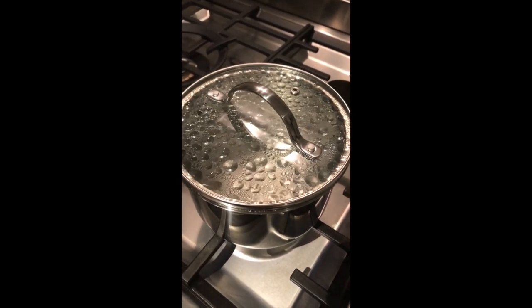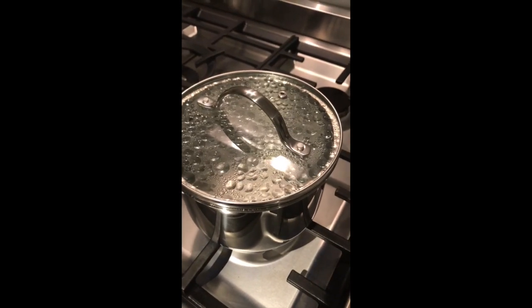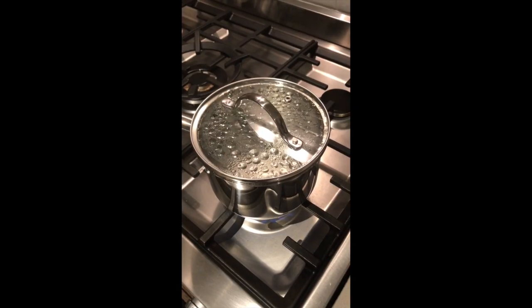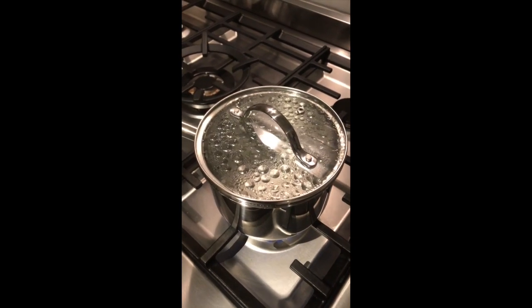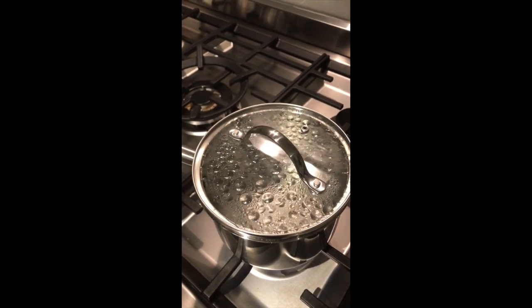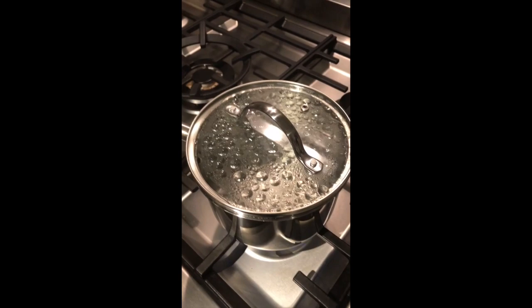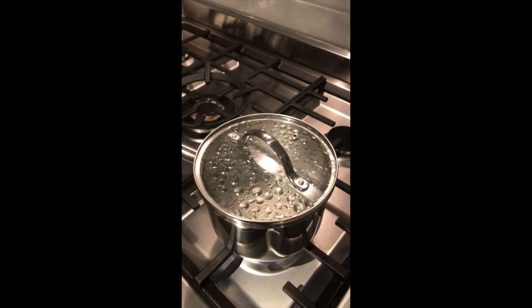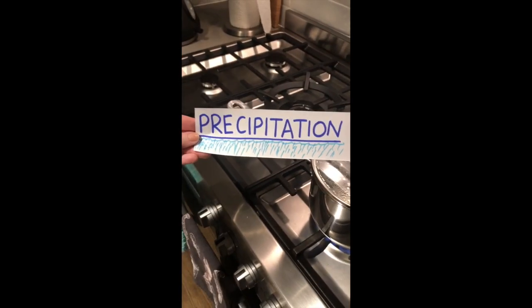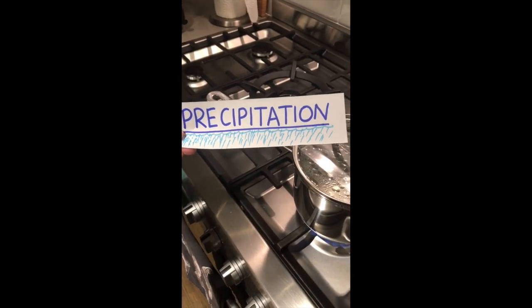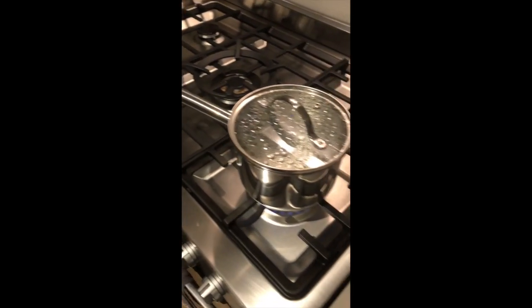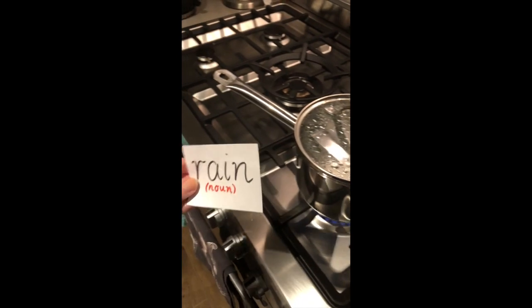Now I'm going to let this bubble away for a minute, and then we're going to come back and I'm going to show you the next stage of the water cycle. Few moments later. Okay, our water's boiling away there and more steam is going up and creating more condensation in our pretend cloud, which is the lid. Now, the next step of the water cycle is precipitation.